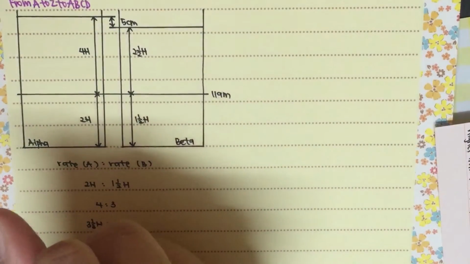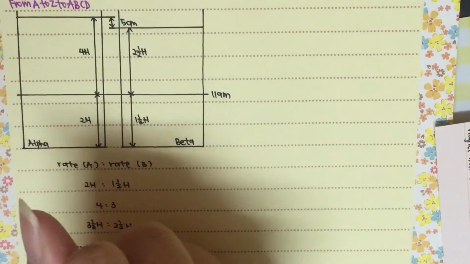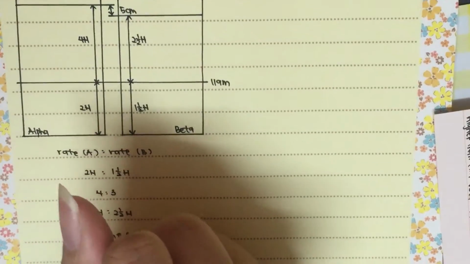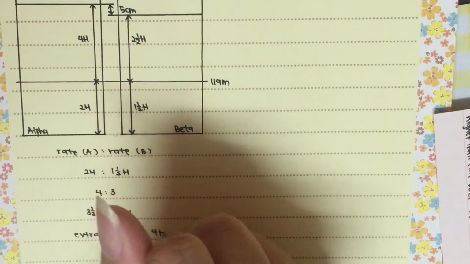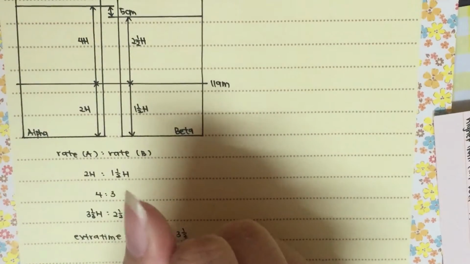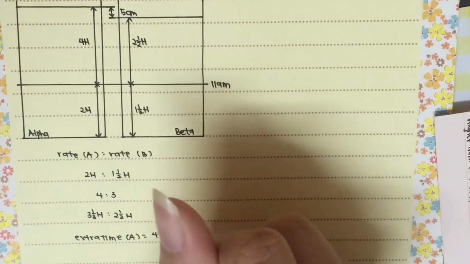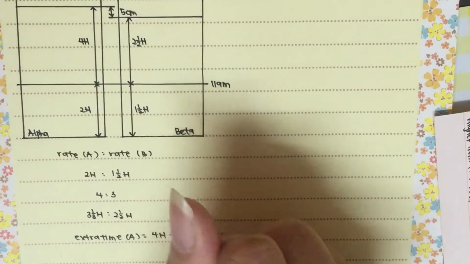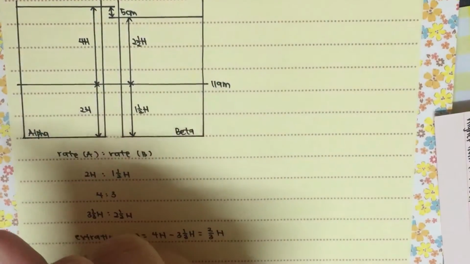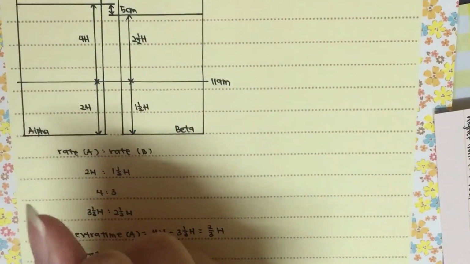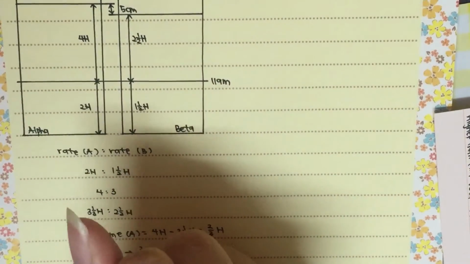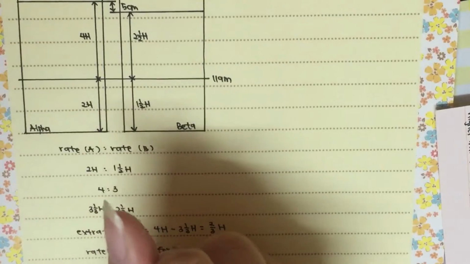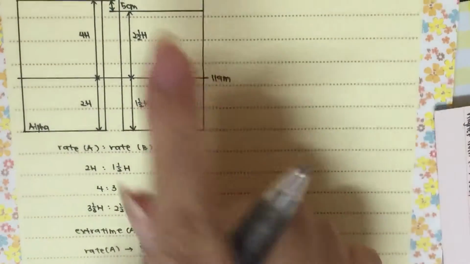Then the extra time of A will be equal to the total time, 4 hours, minus 3 1/3 hours, which will give us 2/3 hour. Therefore, the rate of A will be equal to 2/3 hour for 5 cm, which is this part.